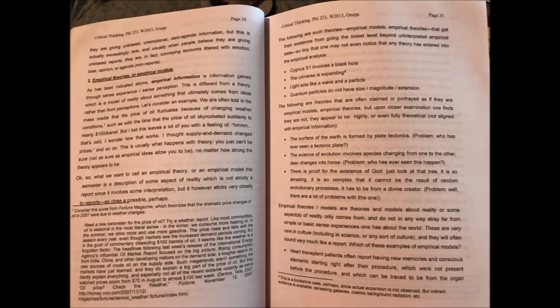Okay, so an empirical model then is a model of reality, or some aspects of reality, which comes from, and does not in any way go beyond, simple basic sense experiences, which we'll talk about down in these notes a little bit, what this means. Simple basic sense experiences one has about the world.